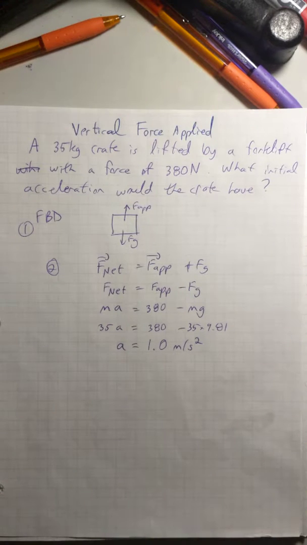Okay, here's our second net force example, and this is an example where we have a vertical applied force, or sometimes called a tension, especially if you're talking about an elevator and a cable having a tension. Tension and applied force are the same kind of idea, but tension is just an applied force that's acting through a cable or a rope.